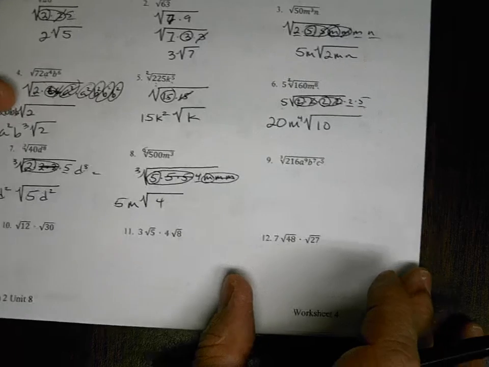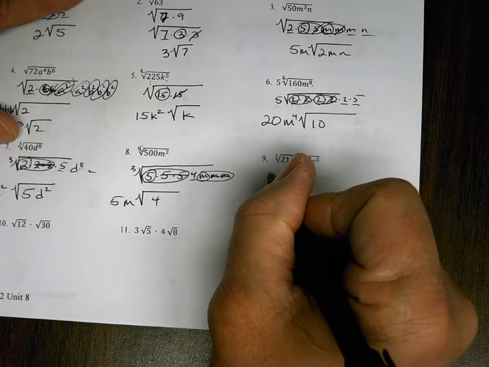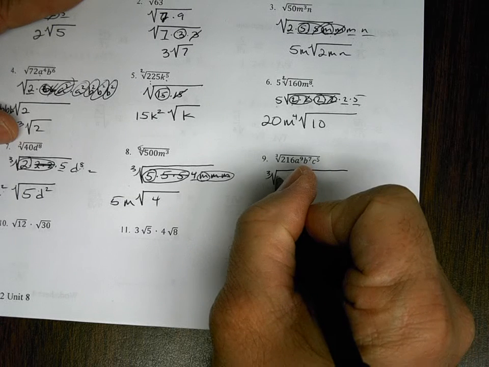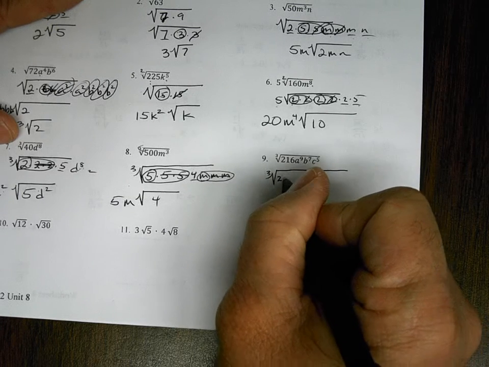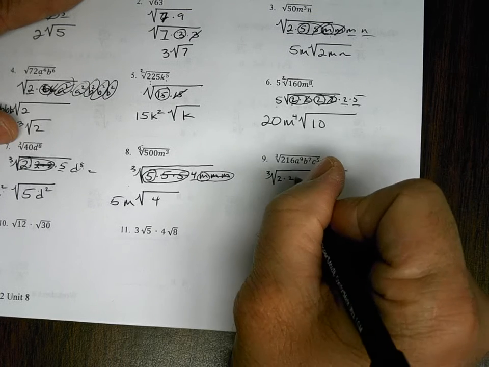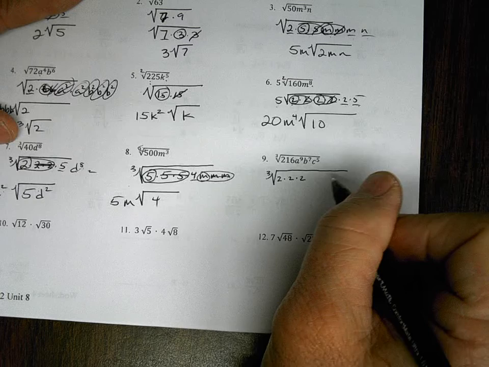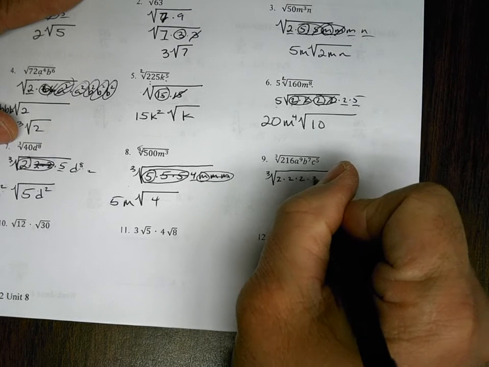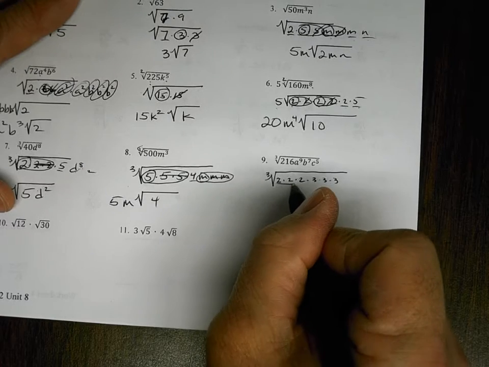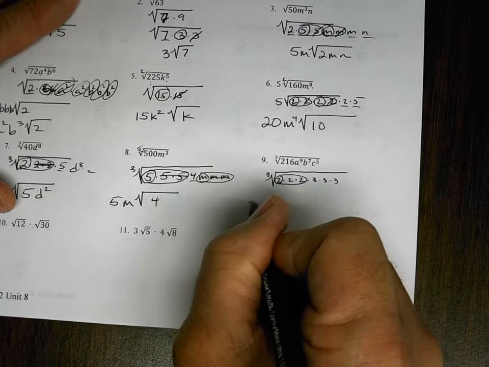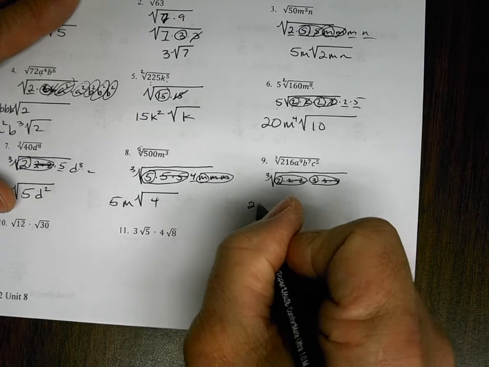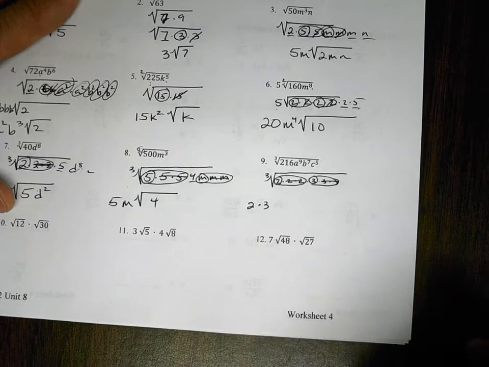Alright, moving on, 216. So we have the third root of 216. Well, 216 is 2 times 108. 108 is 2 times 54. 54 is 2 times 27. And 27 is 3 times 3 times 3. Well, it takes 3 to get just 1 out, so 1 gets out, 2 get killed. 1 gets out, 2 gets killed, so we have a 2 and a 3 on the outside.